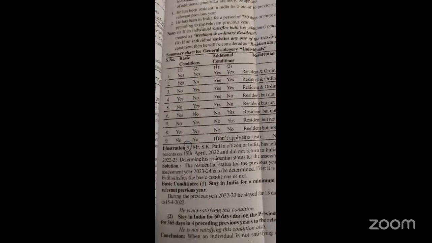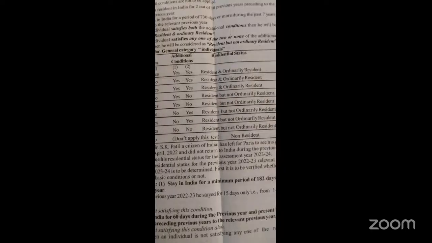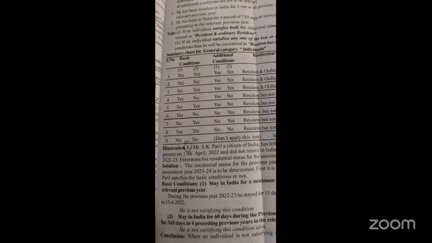But when you see the fourth one, he satisfied one of the basic conditions, but in the case of additional conditions, he satisfied only one. In that case, resident but not ordinary resident. In the fifth case also, he satisfied one of the basic conditions and one of the additional conditions.